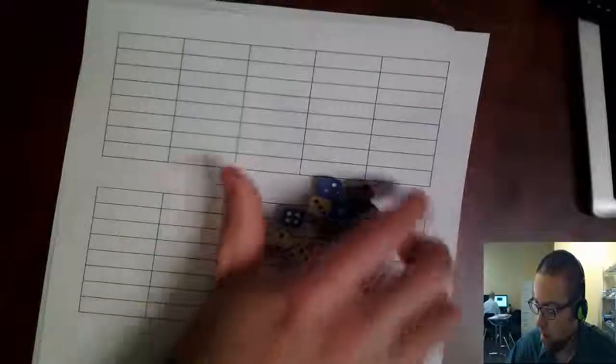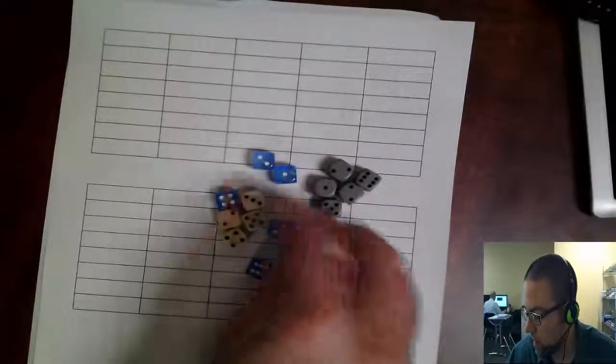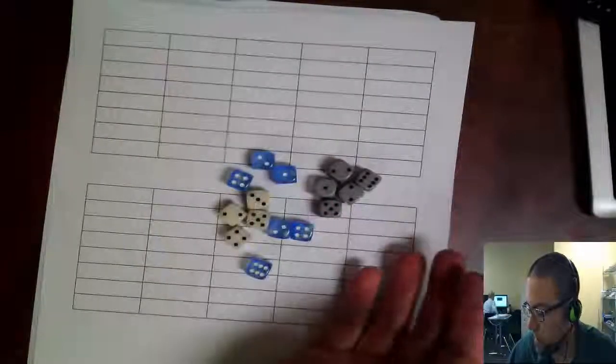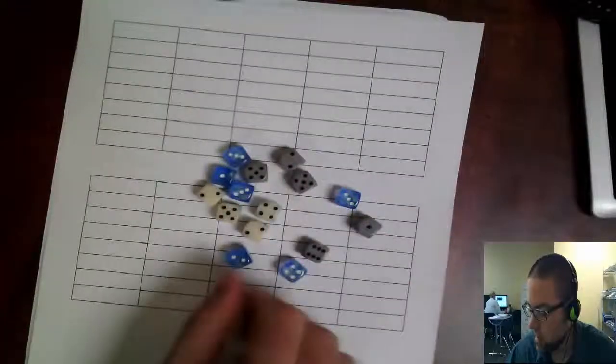Hello everybody. What we're doing here is filling out some categorical data, and I have three different colors of dice. I have gray, white, and blue. And with these three colors, I have more. Later on I will roll them all and show you exactly how I come up with this table.